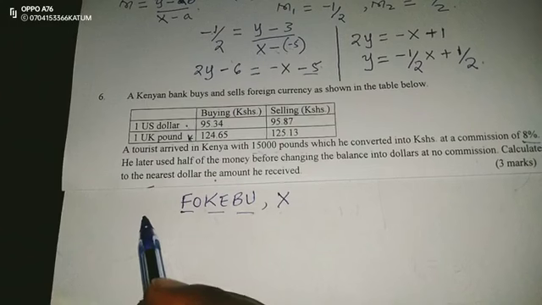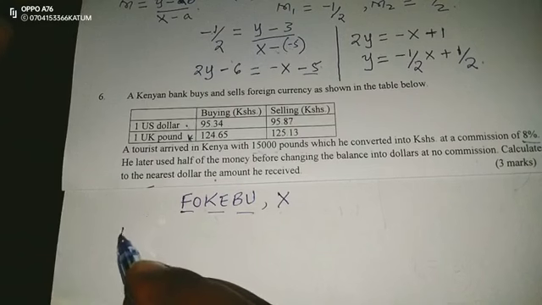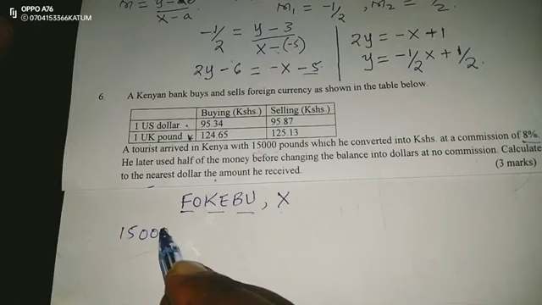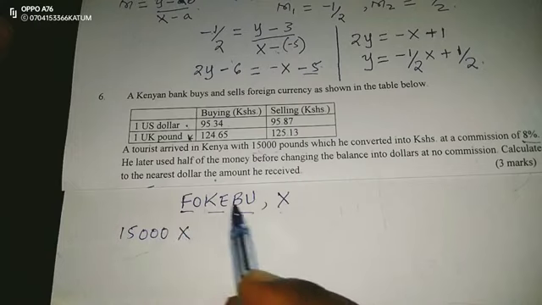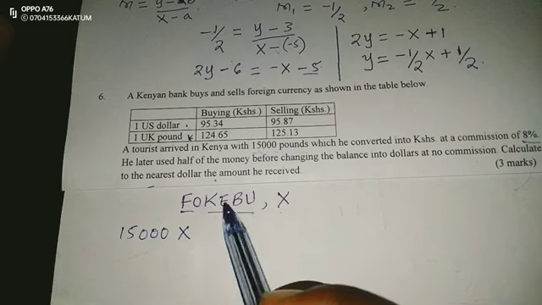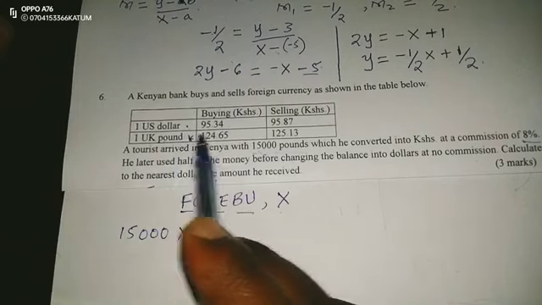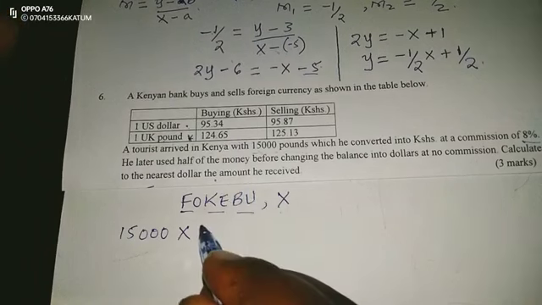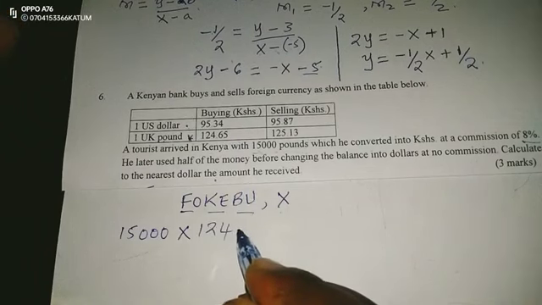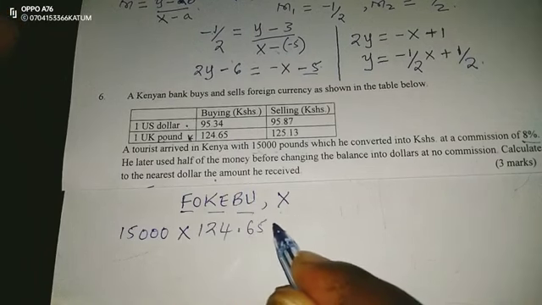Therefore, what we're going to have is these 15,000 pounds, we're going to multiply them with the rate at the buying column. So pounds, the buying column, will have 124.65.